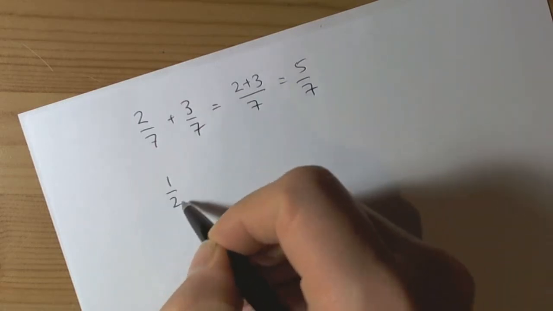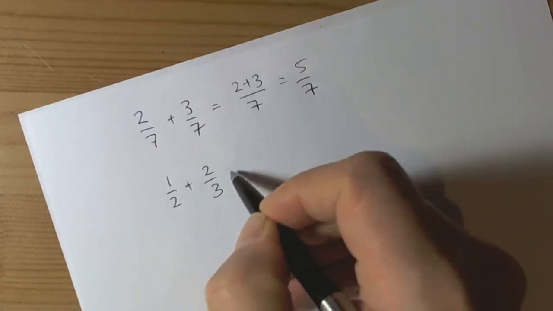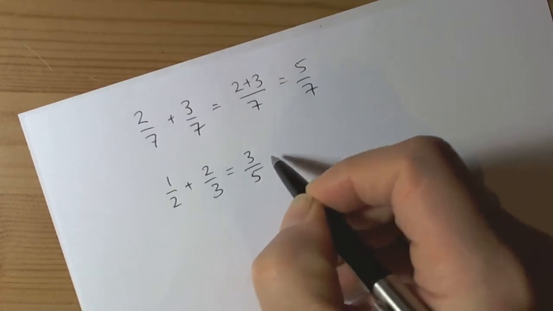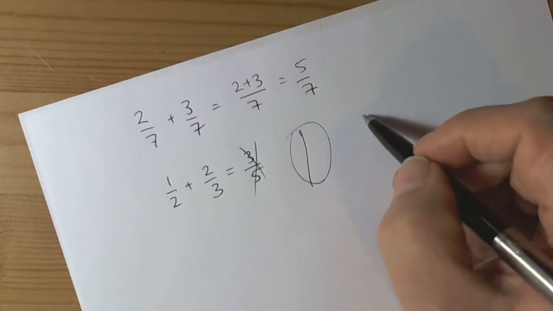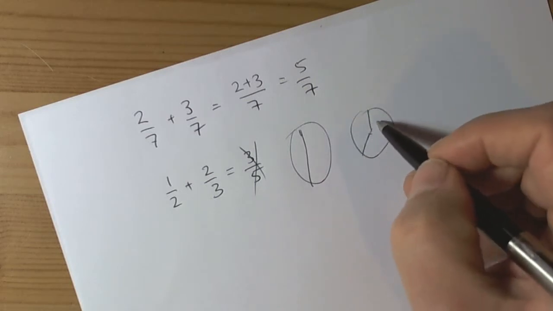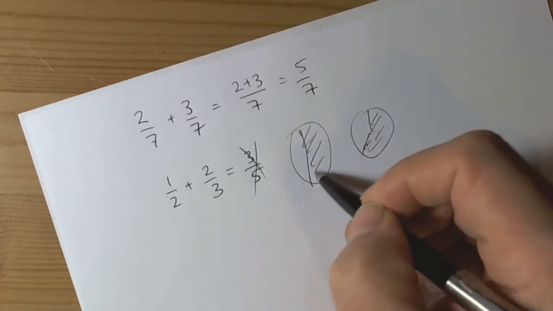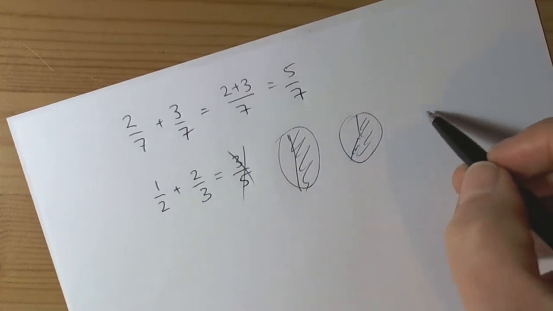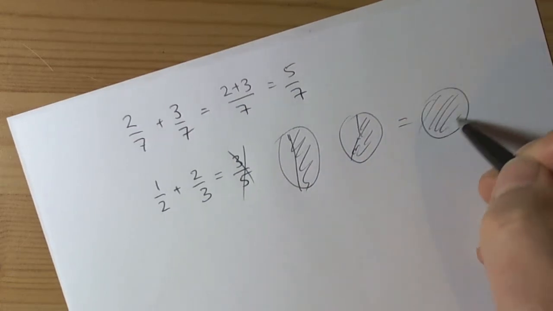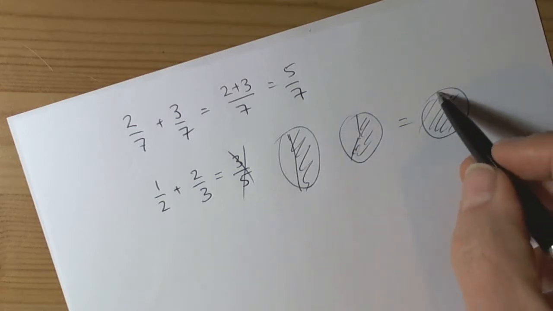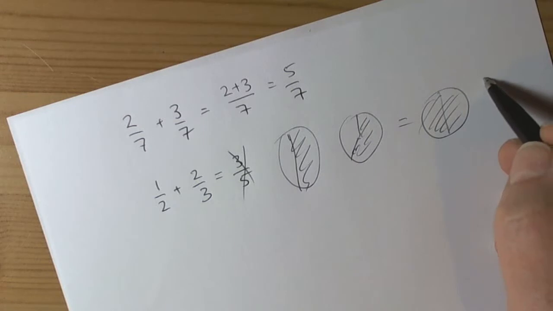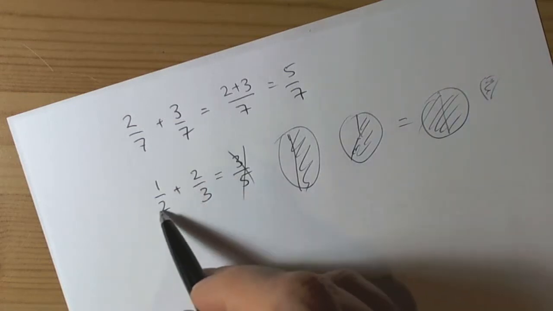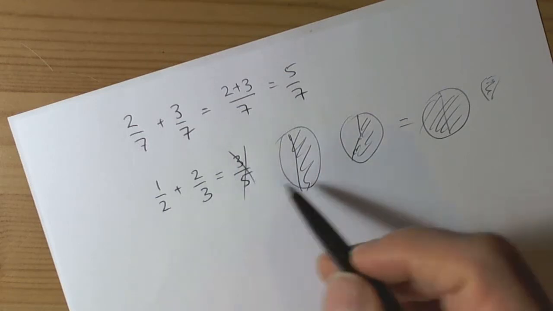If I've got a half plus 2/3, the answer is not 3/5. If you think about it, a half looks like that. 2/3 is roughly that. If I put these two together, then I definitely get more than a whole one coloured in. I've got a half there. I've got 2/3. Well, that's bigger than the half that I had left, so I must get a little bit extra. So adding needs a common denominator on the bottom, otherwise it will not work.